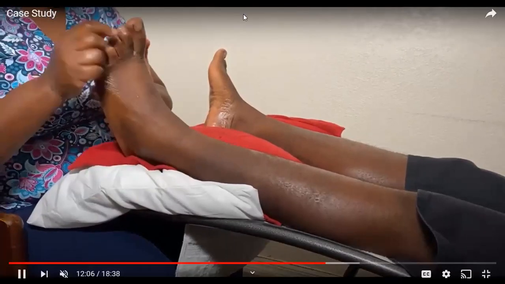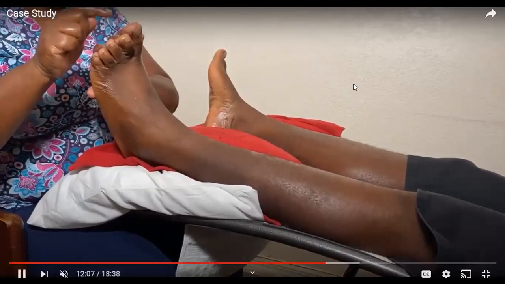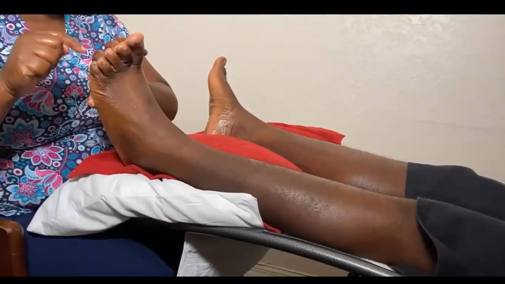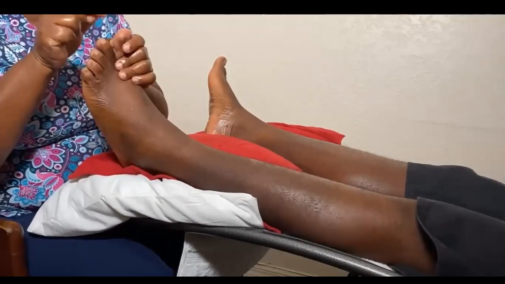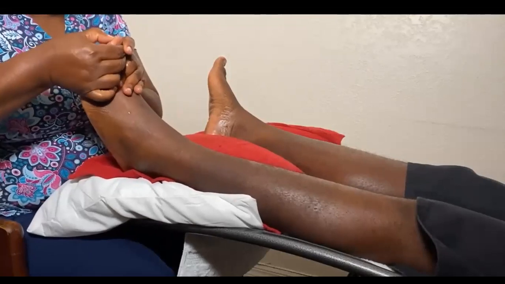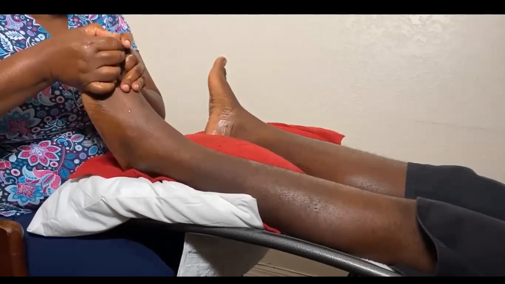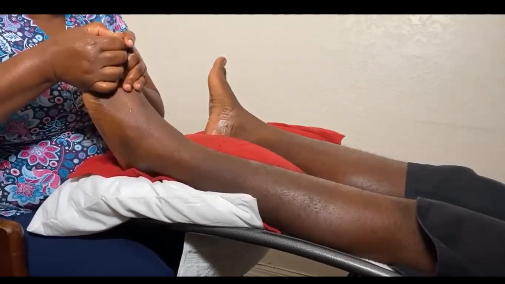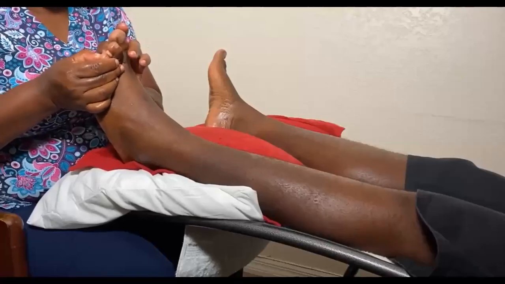Zoning of the feet is very, very important. As you zone the feet, you are able to feel while you're preparing yourself for the session.